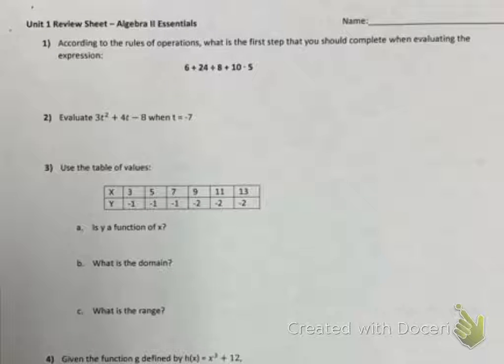Unit 1 Review Sheet, Algebra 2 Essentials. So first problem, according to the order of operations, what is the first step you should complete when evaluating the following expression? So we've got 6 plus 24 divided by 8 plus 10 minus 5. Well, order of operations states that we go from parentheses to exponents to multiplication, division, and then add, subtract. So in this case, the first thing that we would solve here is going to be the division. So it's going to be the 24 divided by 8.